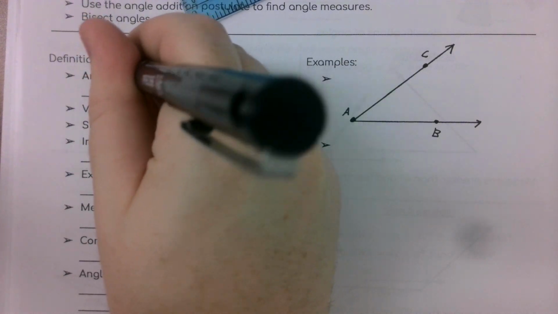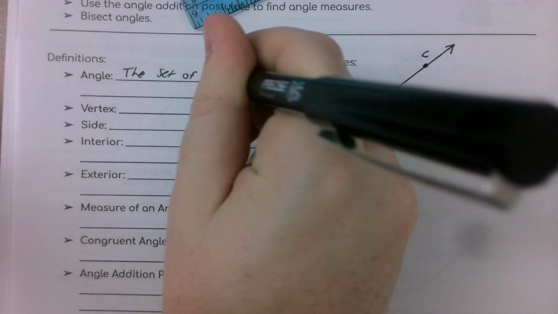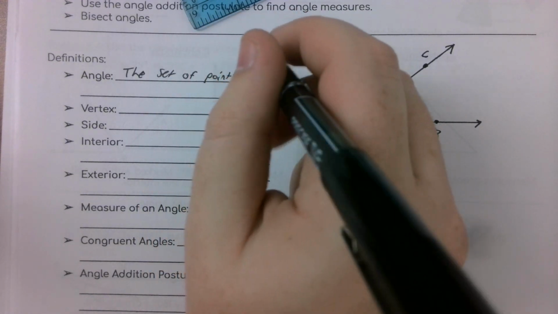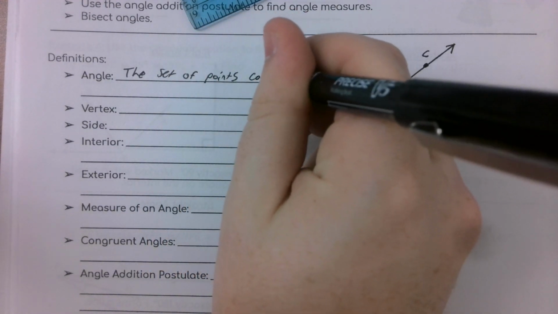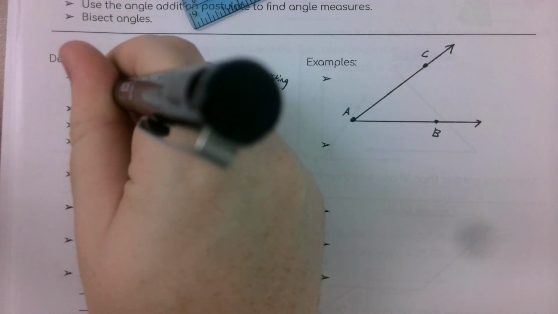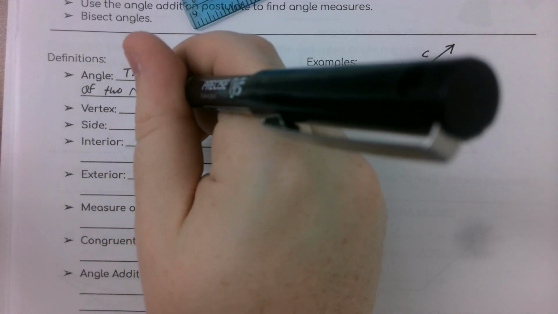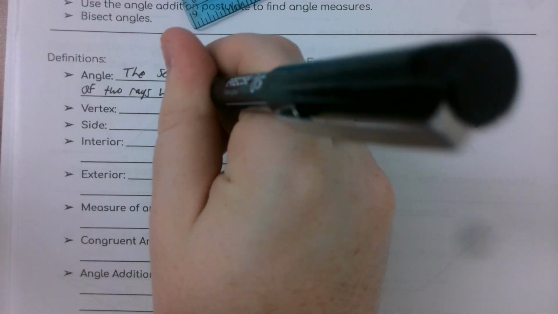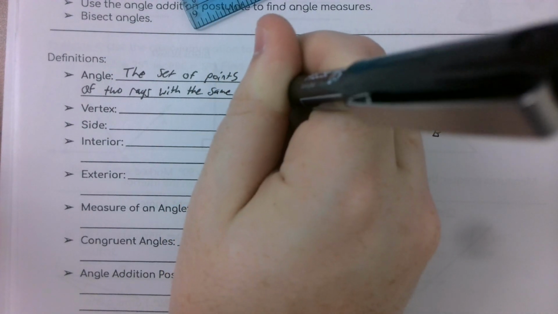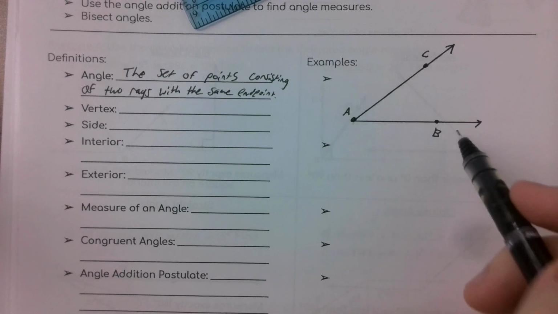So it is the set of points consisting of two rays with the same endpoint. So we've got ray AC and ray AB.